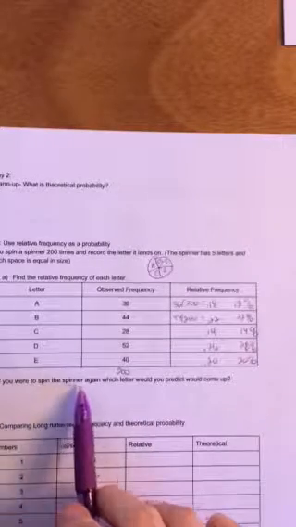So this is just our relative frequency. So this is the probability of, approximately, probably, of getting an A or an E. Now we kind of know theoretically how much it would be approximately, right? So if you were to spin the spinner again, which letter would you predict coming up again?